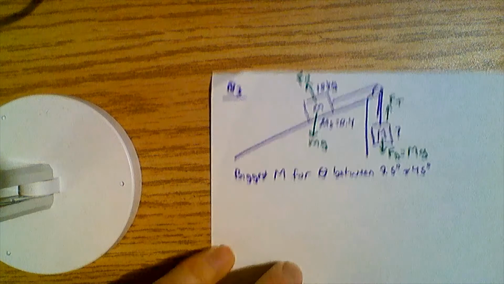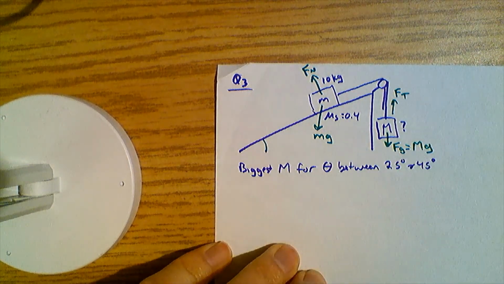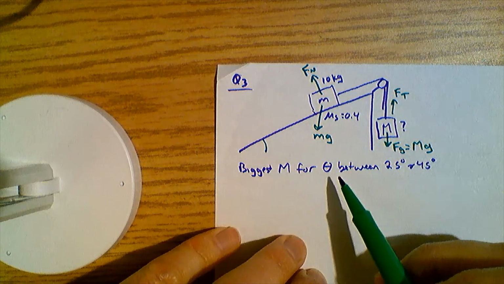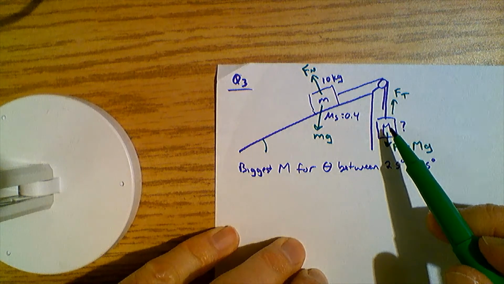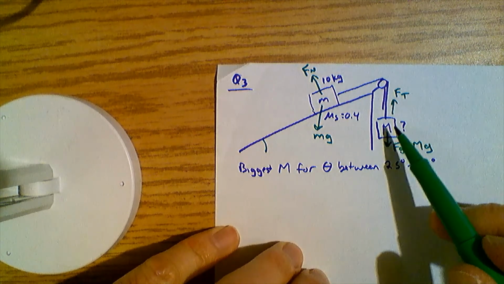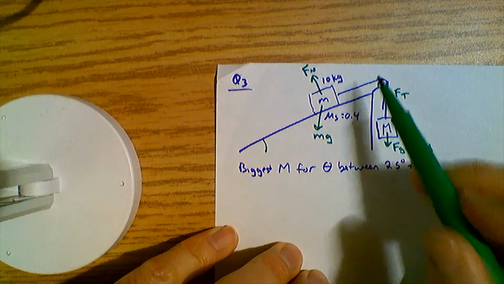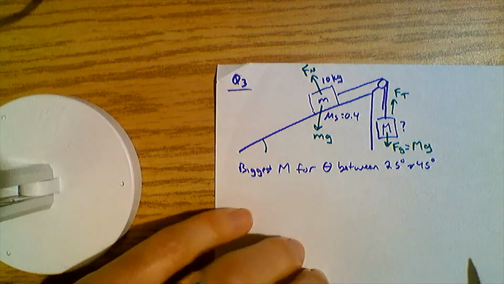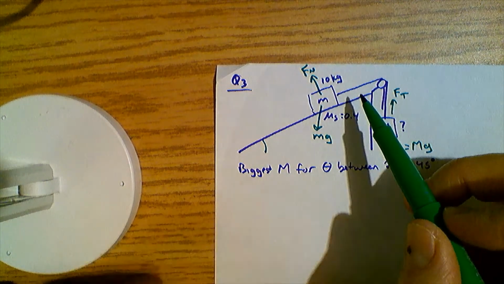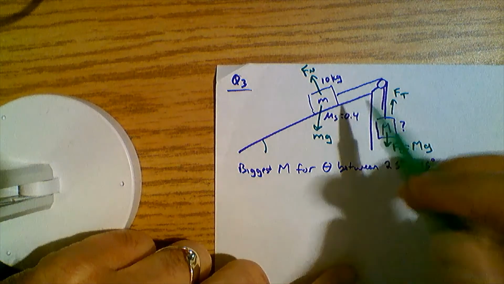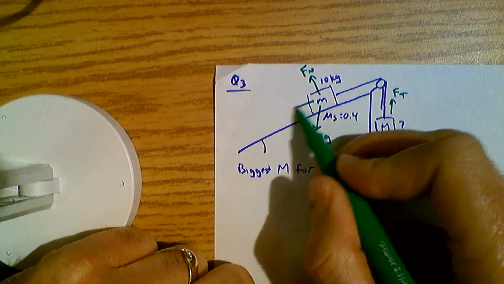And we're looking for the largest M for the angle you choose for the ramp. The largest capital M that results in zero acceleration. So anything bigger than that, and it's going to start accelerating, presumably falling down and pulling the other mass up the ramp. So we're assuming friction is working with us. We're trying to not get it moving this way, which means friction is going to be acting in this direction.